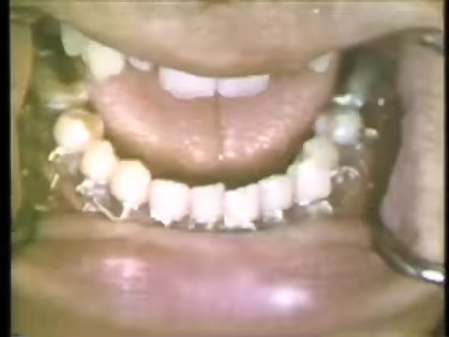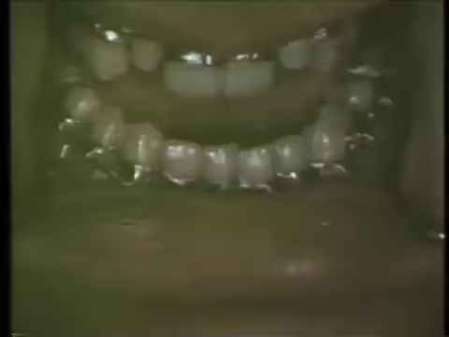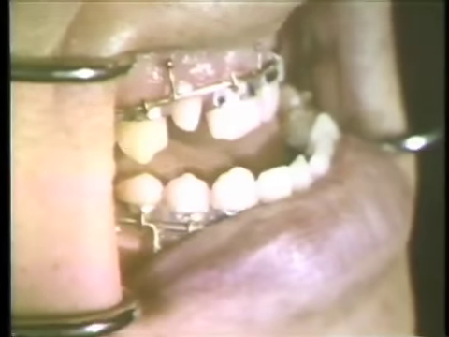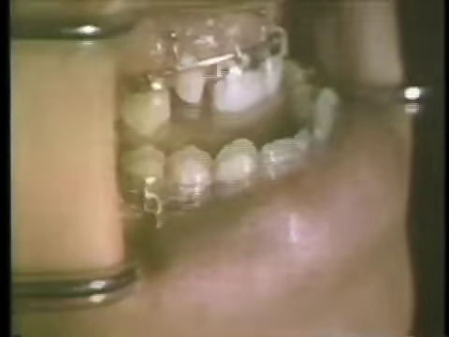Arch bars, in this instance orthodontic appliances again, have been used. The movement is going to be a unit movement of the entire mandible in this situation.